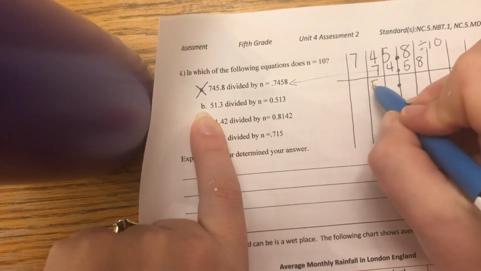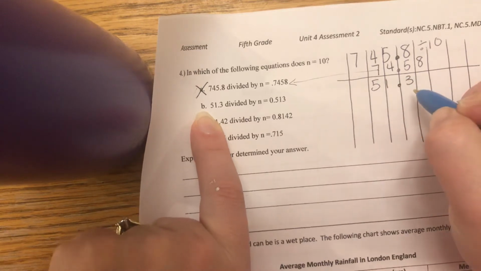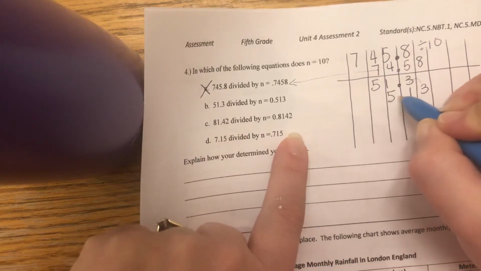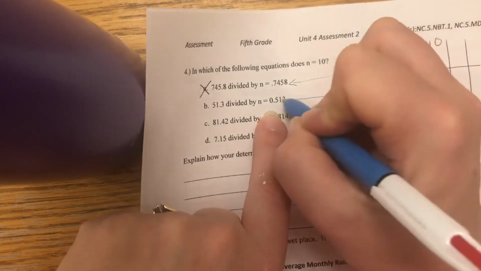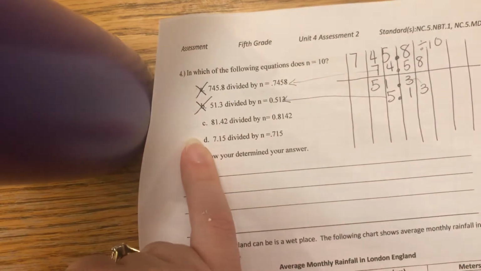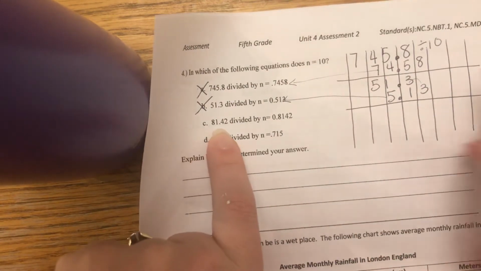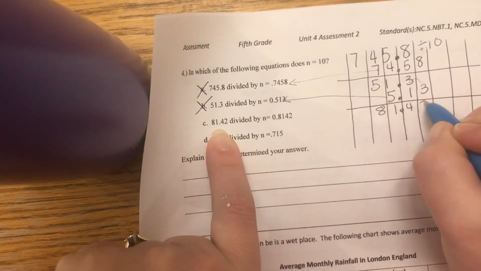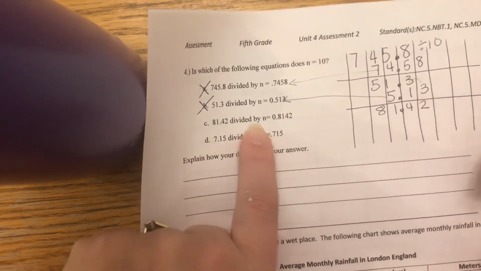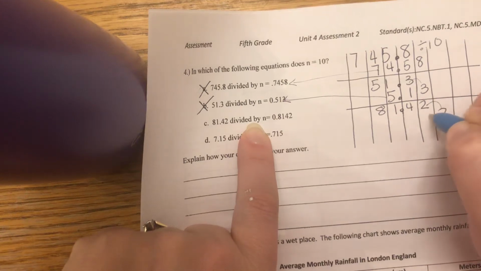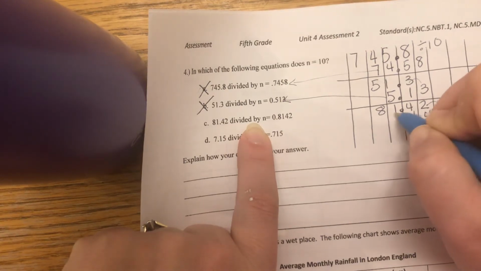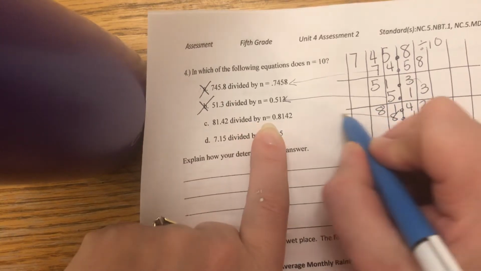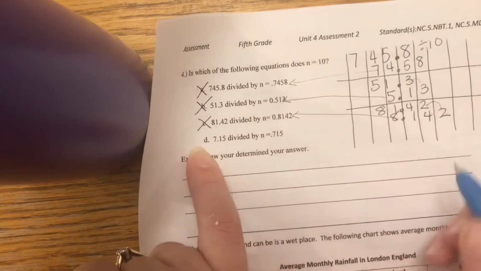Let's try this answer choice. Keep my decimal in the same place, 51 and 3/10. Let's divide by 10. The 3 comes over, the 1 comes over, and the 5 comes over. That does not equal that. Okay, let's try this one. 81 and 42/100. Let's divide by 10. 2 comes over, 4 comes over, 1 comes over, 8. When I divide, I always go to the smaller place values. That does not equal that. Not right.